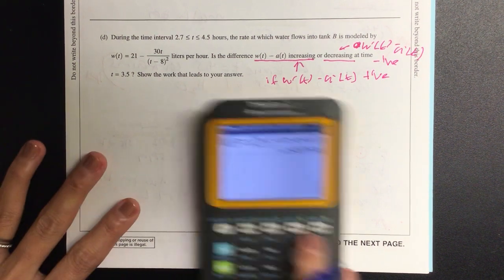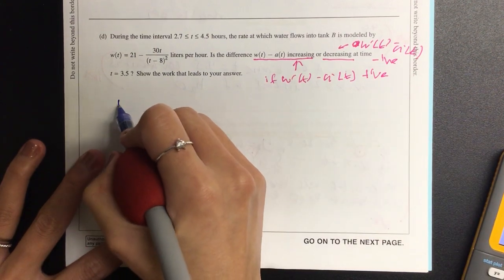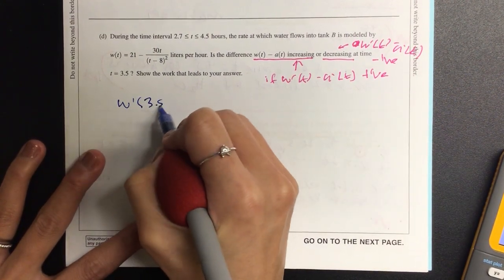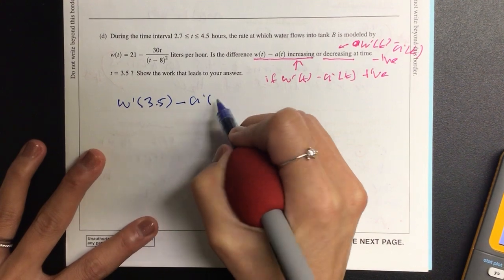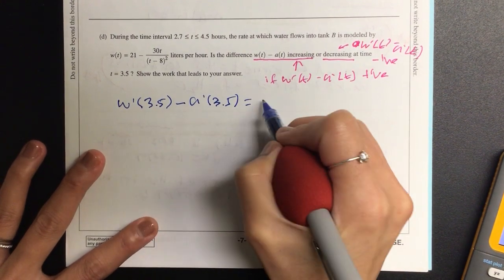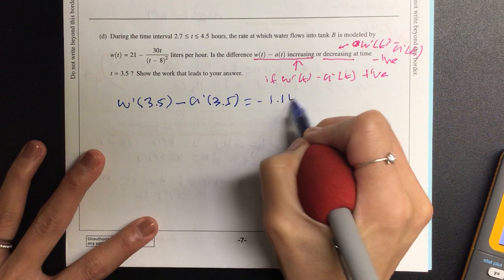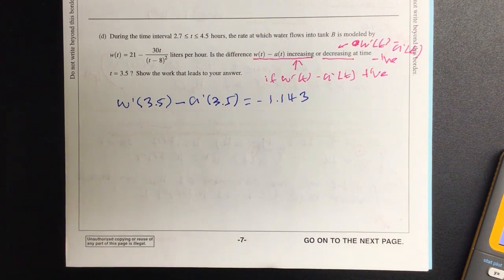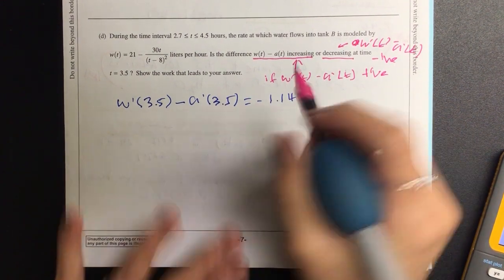Yep. So we know. Let's go ahead and put in W prime of 3.5 minus A prime of 3.5. We got negative 1.143. Is that positive or negative? So I'm going to say that is less than 0.